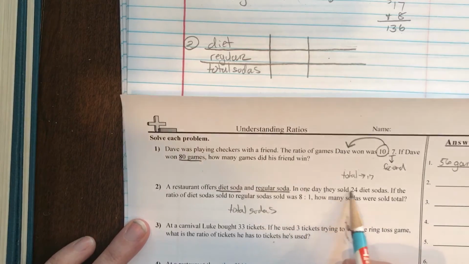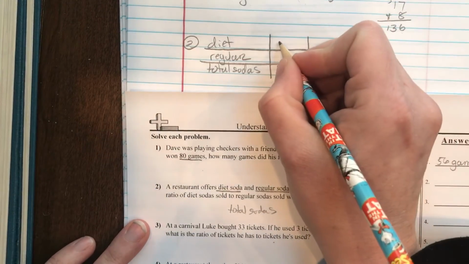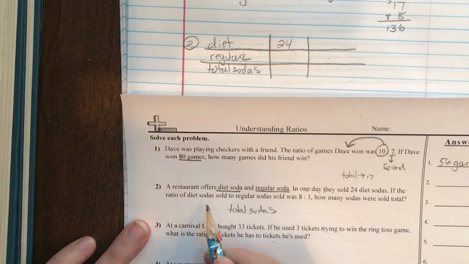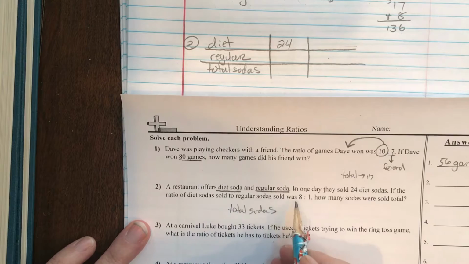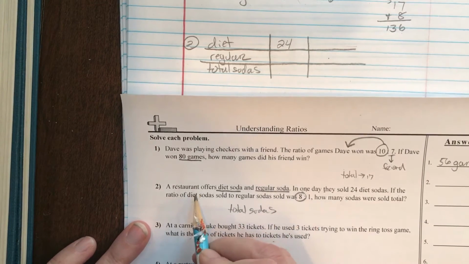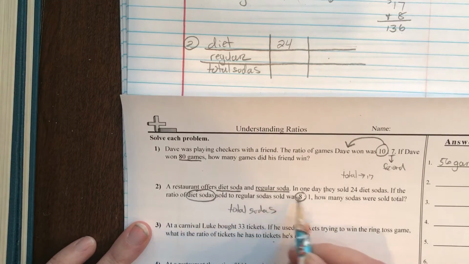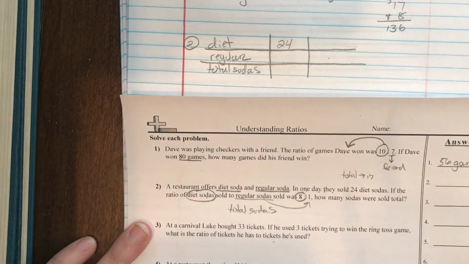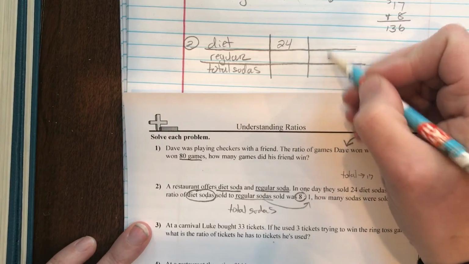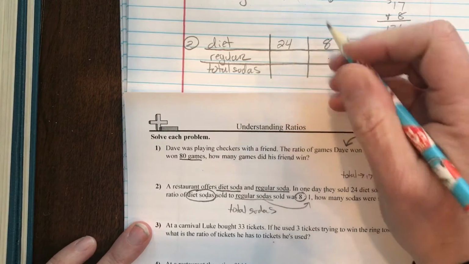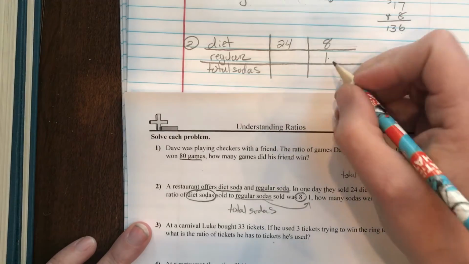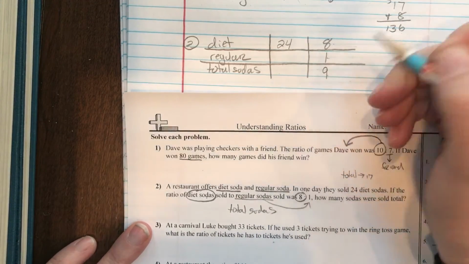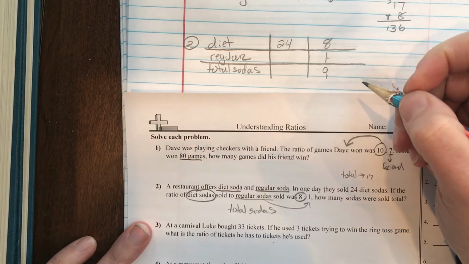In one day, they sold 24 diet sodas. All right, well, we'll fill that in. If the ratio of diet soda sold to regular soda sold was 8-1, so 8 comes first, and so does diet sodas. So I know that the 8 goes with diet sodas, and the 1 goes with regular sodas. 8-1 needs to stay together vertically. Because I already have something filled in there, I'm going to fill that in there. Meaning for every 9 sodas they sell, 8 should be diet and 1 should be regular if we're maintaining that proportion.